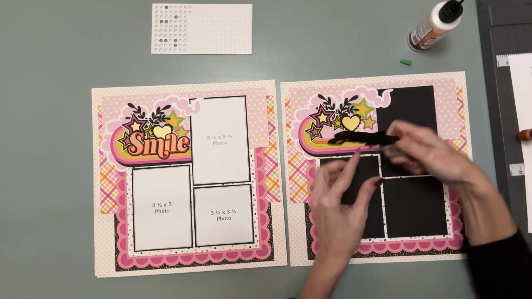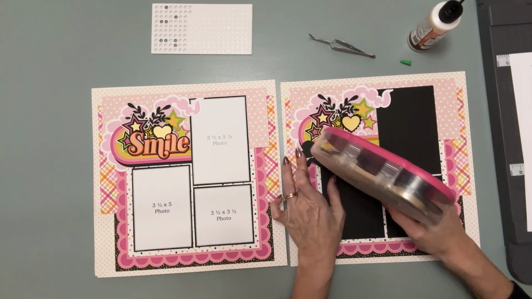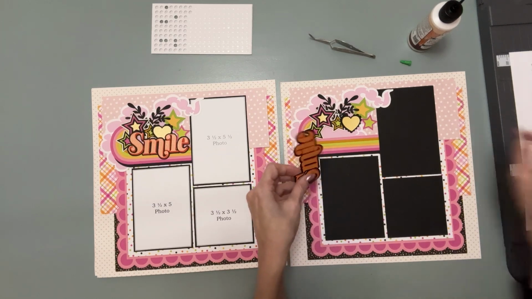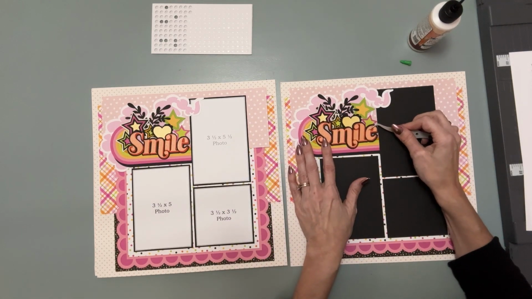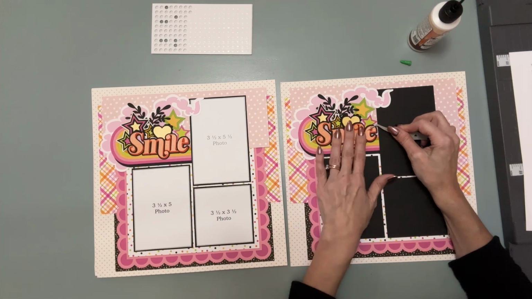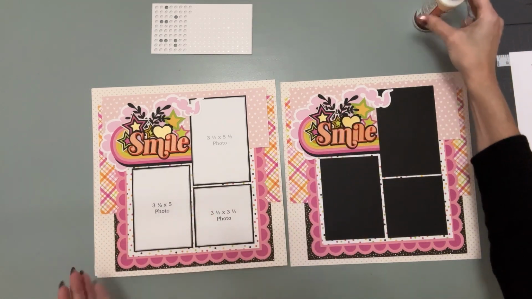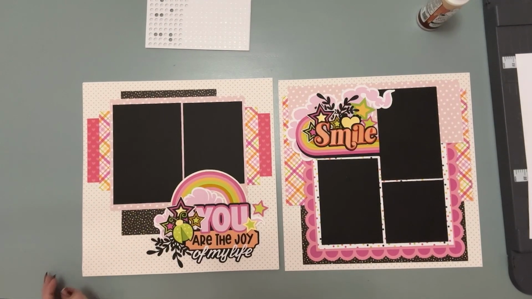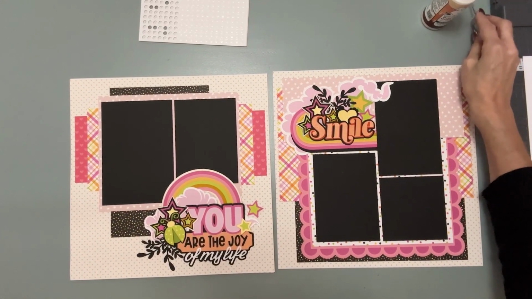All right. And now, because it's a pretty big piece, I'm going to use my tape runner to adhere our final little piece of our puzzle to complete our page. All right, beautiful. All right, let's get our 2 pages together there. There you go. Give yourself a pat on the back.